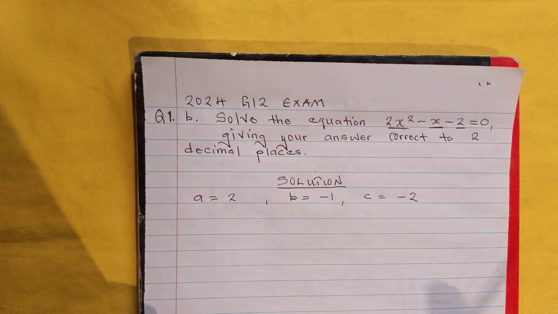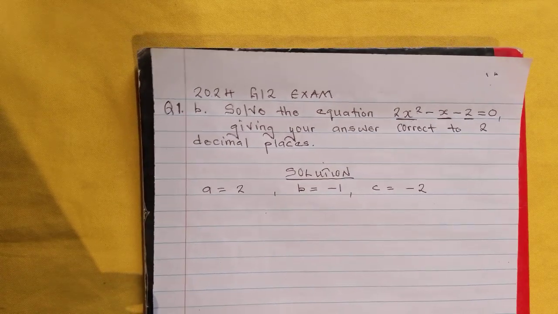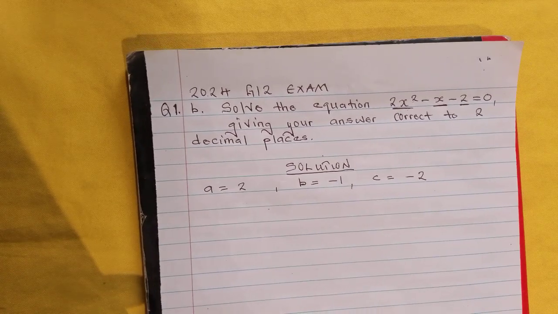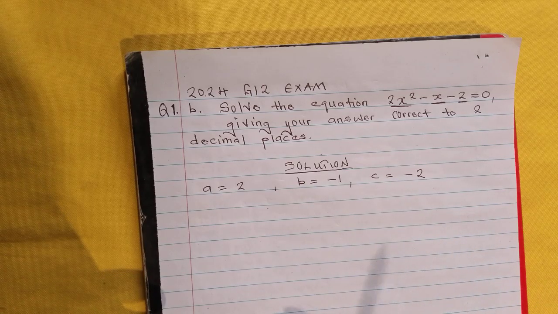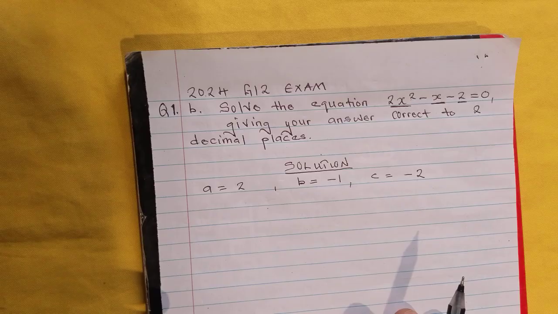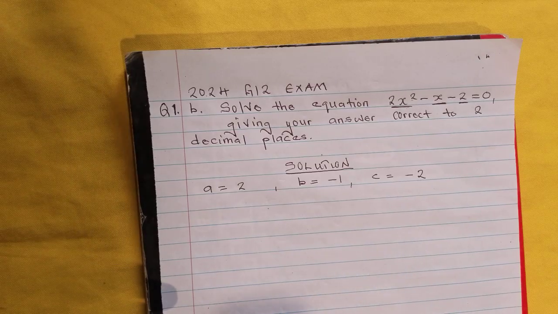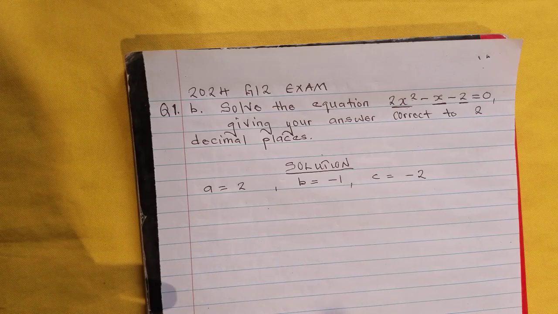After you have identified your A, B, and C, you get your formula. If you have memorized it, it's quite okay. If you have not memorized it, you get it from the formula sheet, which is just the first page there.